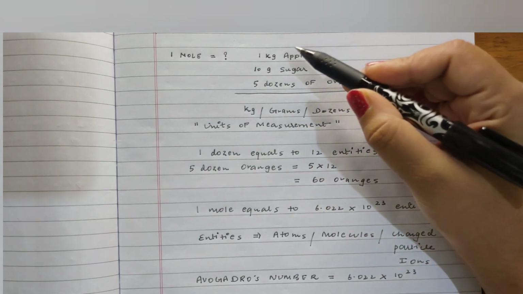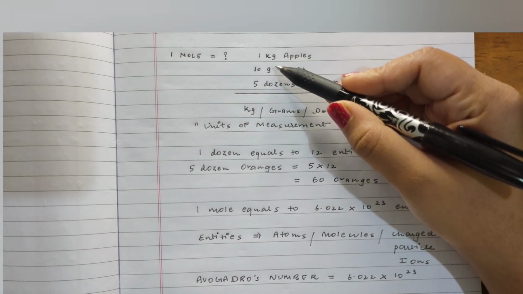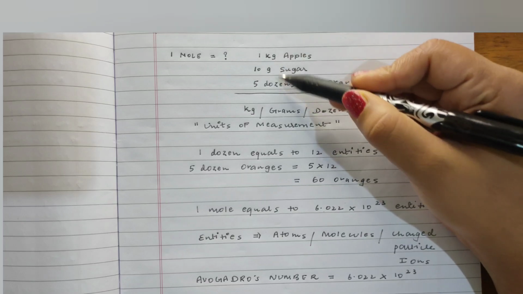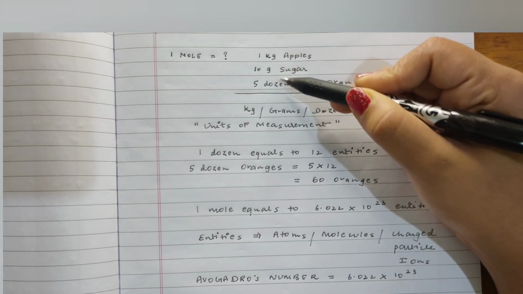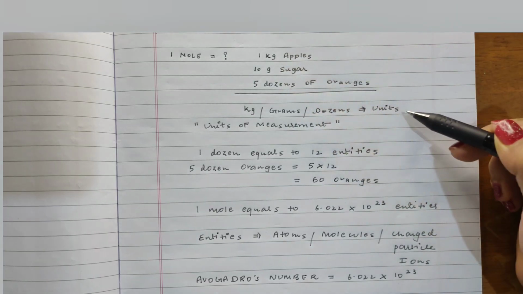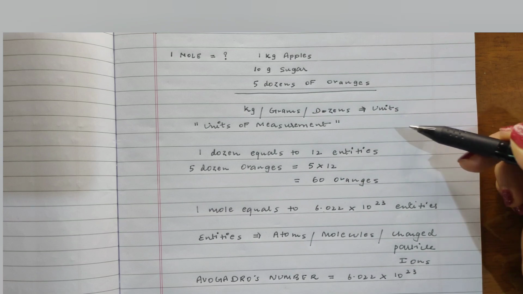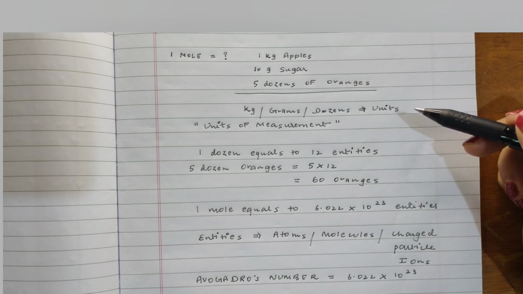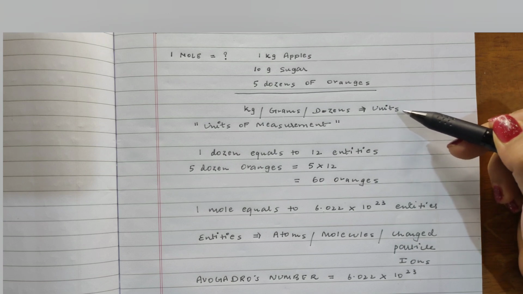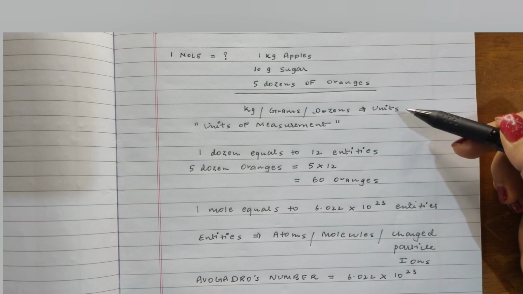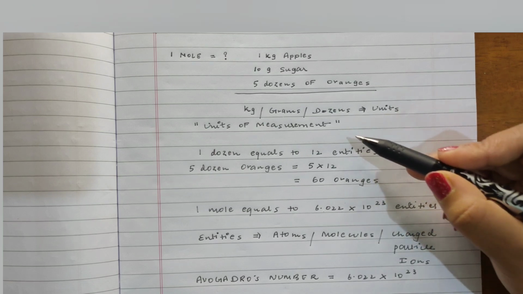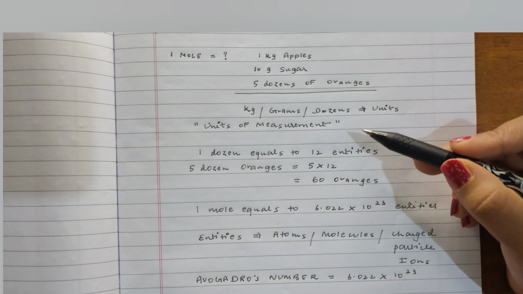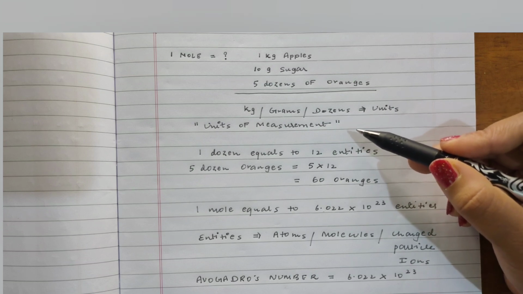Over here, kg, gram, dozens are nothing but units. Kgs, grams, dozens, ml, liters are all units of measurement.